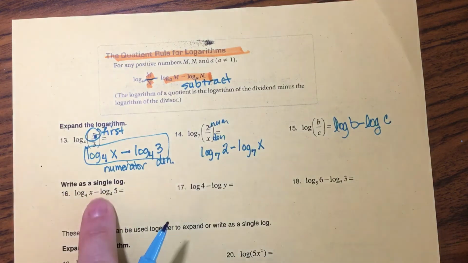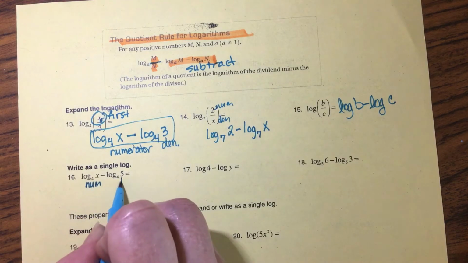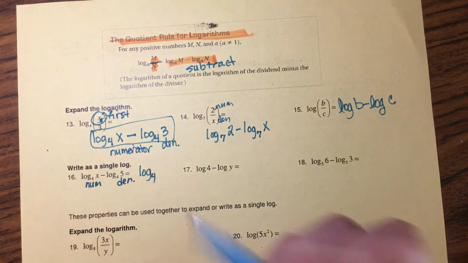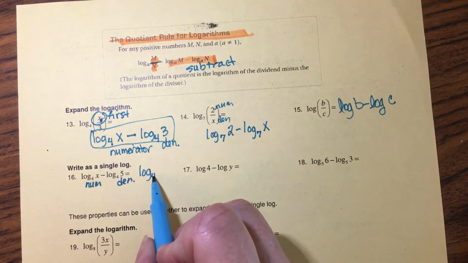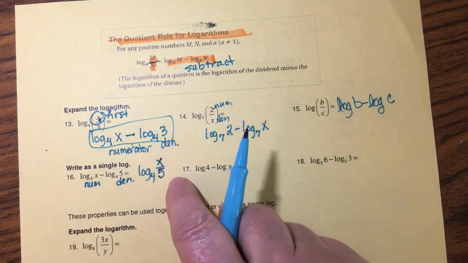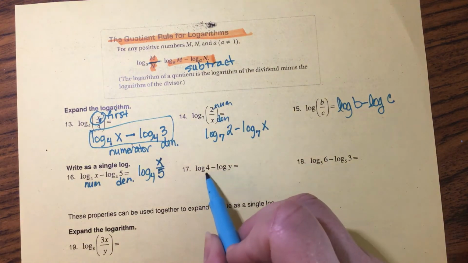So therefore, if we're subtracting, we're going to go the opposite way. Remember, this is the numerator, this is the denominator. So when I write this as 1 log, or logarithm, short for logarithm, logarithm base 4 of x over 5, numerator over denominator. So here I've got an understood base of 10.